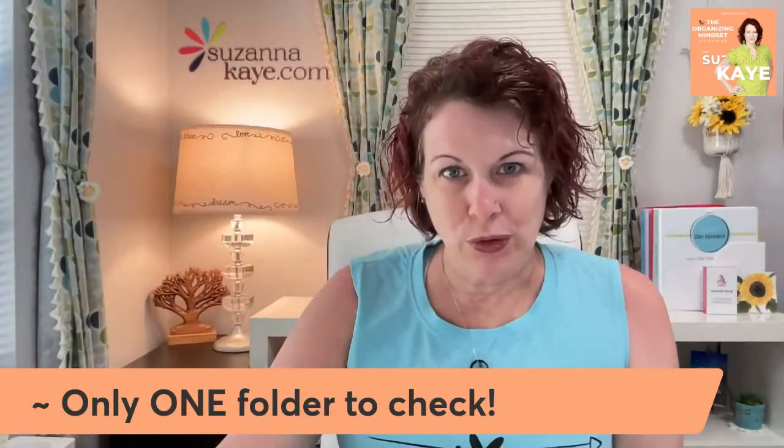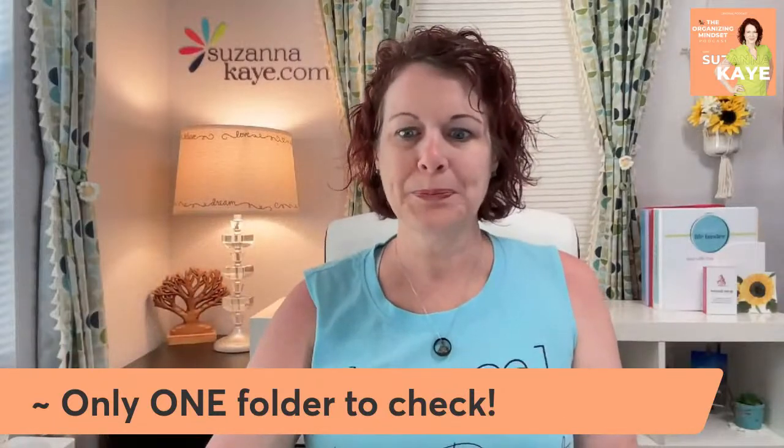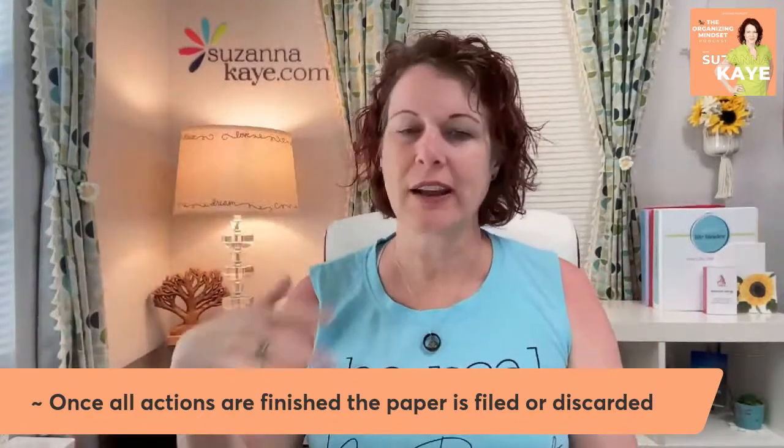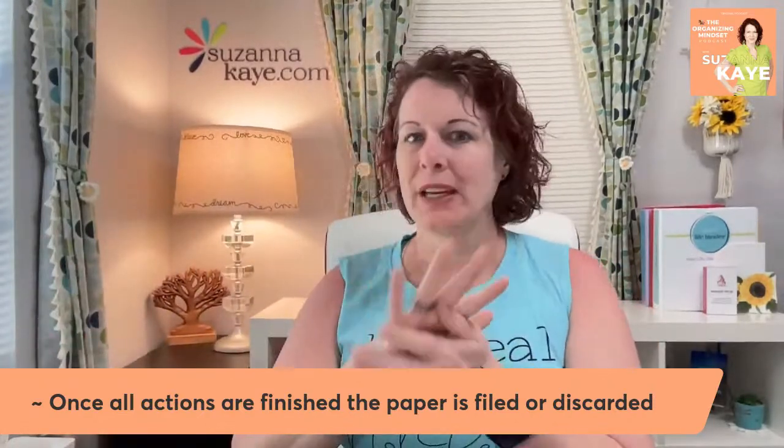Only one of those folders do you ever really have to check, though, that to-do folder. That to-do folder is the only one that you need to make a habit to check, and on Wednesday, we will talk about how to set up that habit. Once all of the actions are done with your paper, then it either goes into your filing system, so it can be saved forever, your archive files, or it gets discarded, whether it's shred, recycle, trash. But until all the actions are done, it stays in the action file.